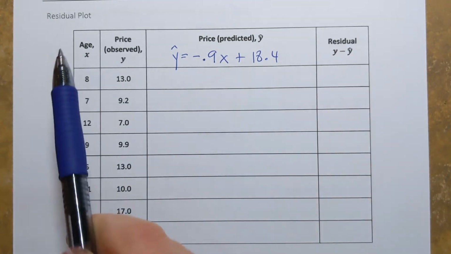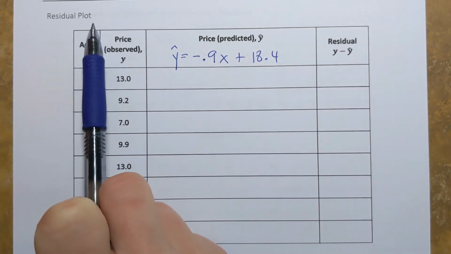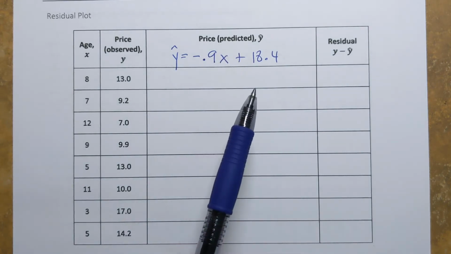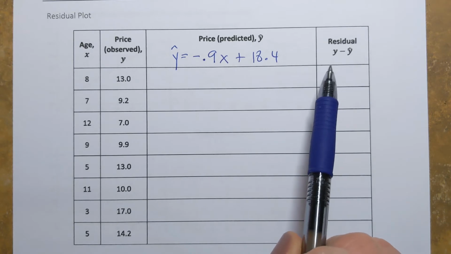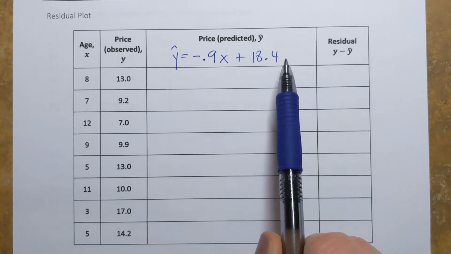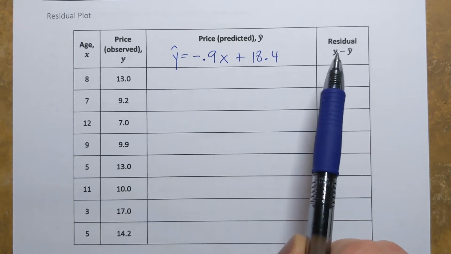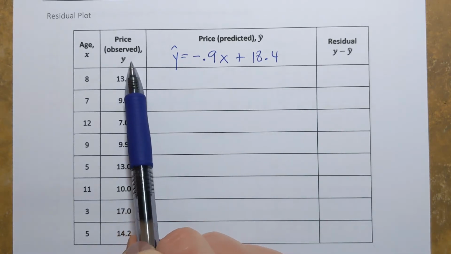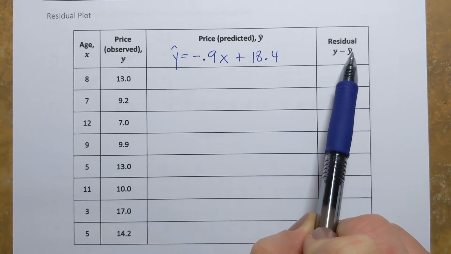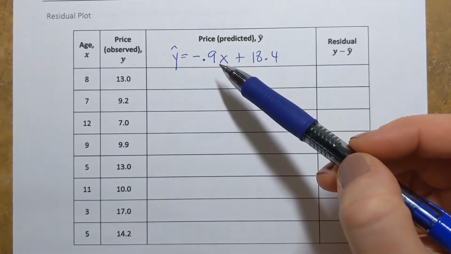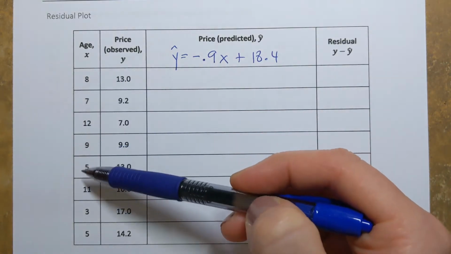Now, from the name of the plot, residual plot, you might guess why we need predicted values of the response variable. A residual is the name for an error that happens when we use a linear model to estimate values of the response variable. The residual is the difference between the observed value, the one that comes with the data set, and the predicted value. So we'll need to compute the predicted price for each value of the explanatory variable.